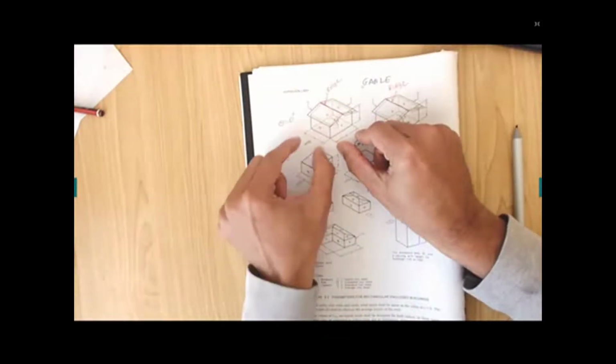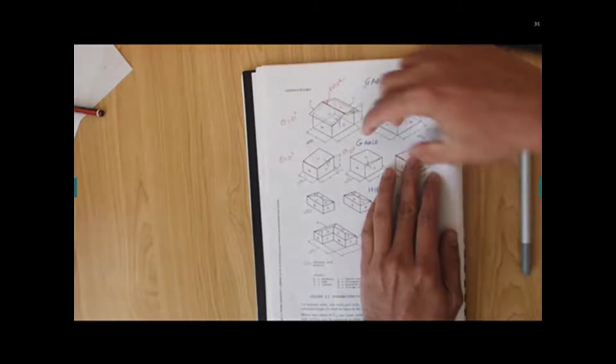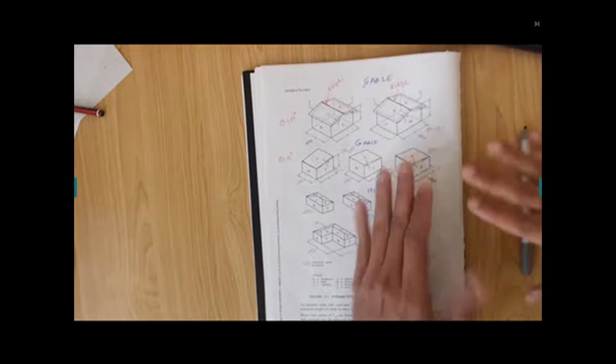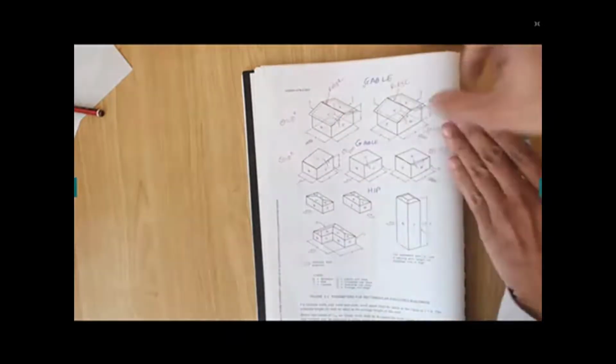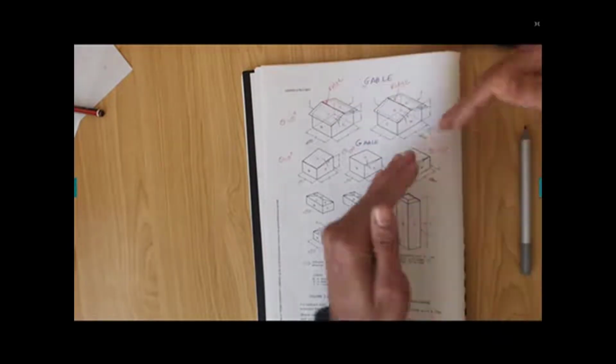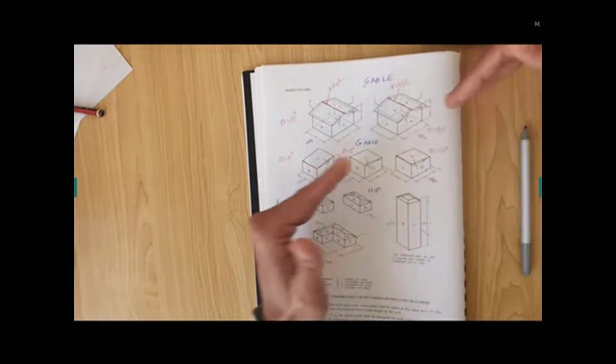Wind is coming from this way. This is B, this is D. Similarly, if wind is coming here, always this one is B, this parallel is D. Hope you understand that. Wind is coming from here, this is B, this is D. Wind is coming from here, B and D. So always the perpendicular edge facing the wind is B.